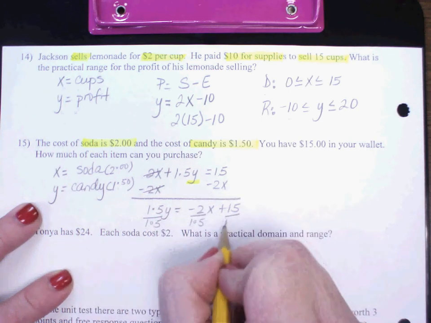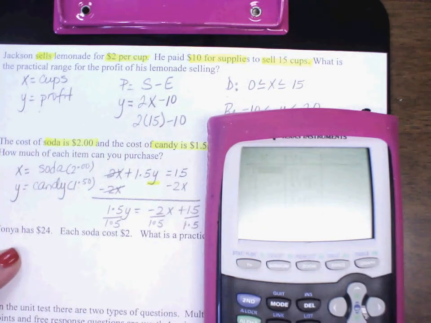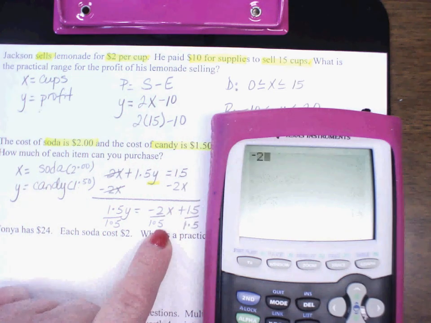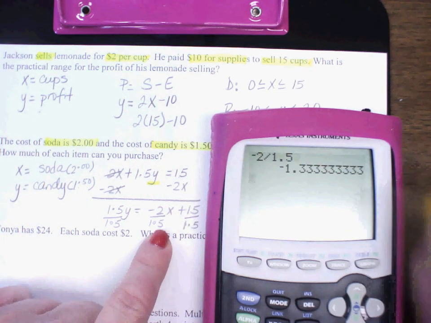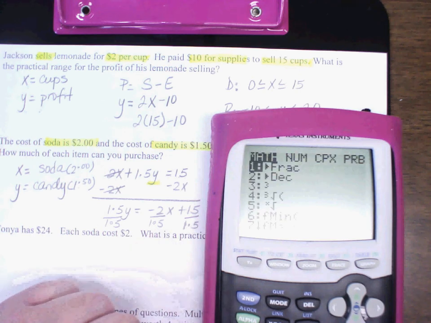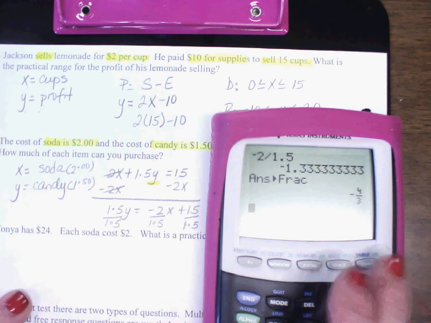1.5. All right, so let's grab the calculator because I really don't want to do that. It's the beauty of 8th grade. Negative 2 divided by 1.5, and I'm going to change that to a fraction. Negative 4 thirds.